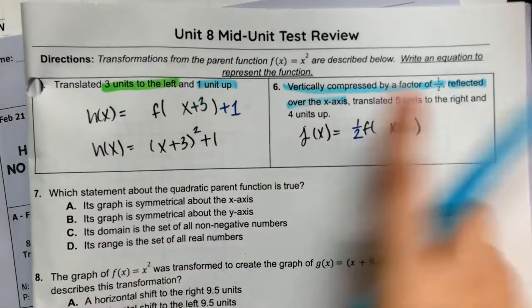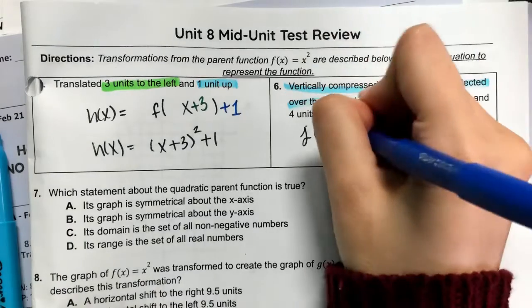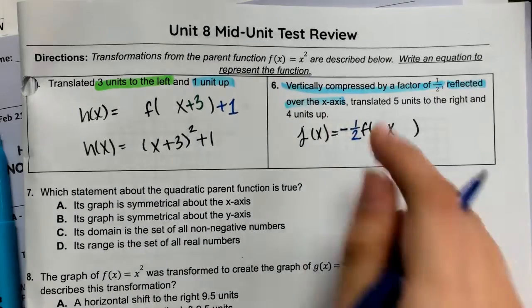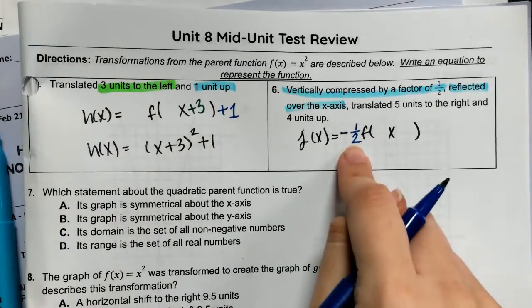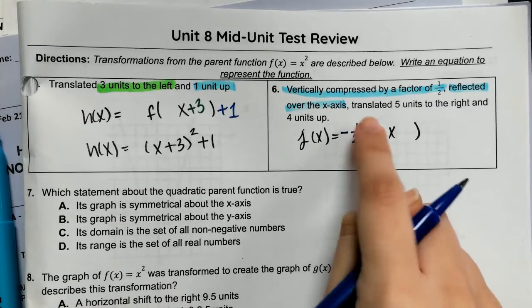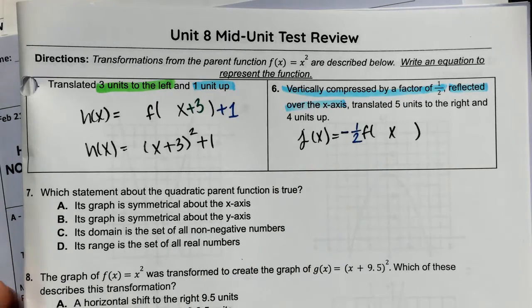So we're going to take this negative and write it in the front. That's why I like to leave space in front of my f of x when I draw it, just in case I have a reflection or a compression or stretch. Then we're translated 5 units to the right.